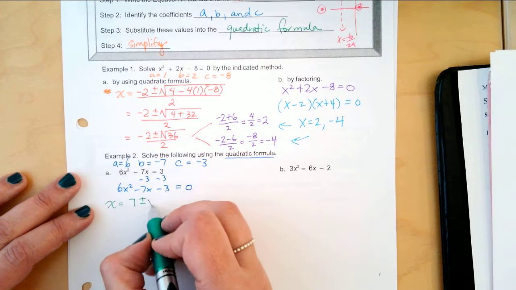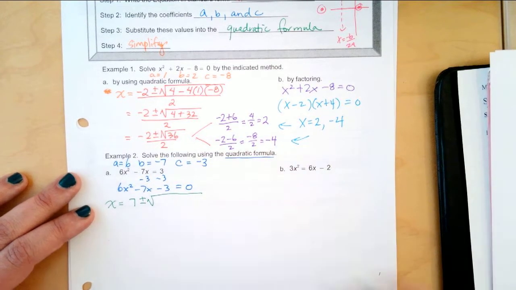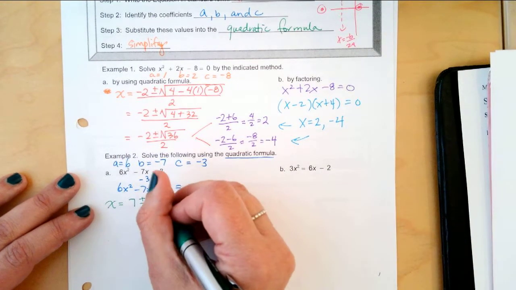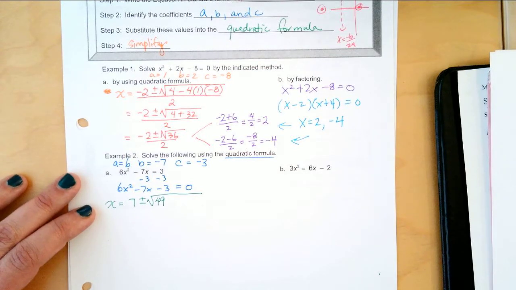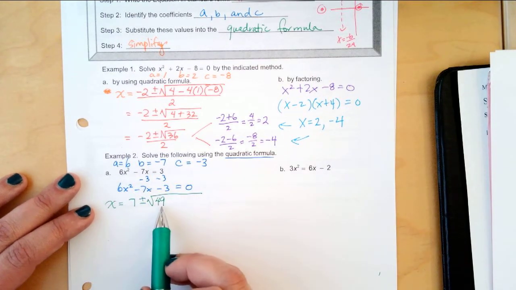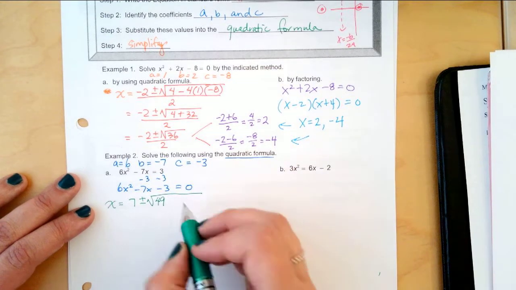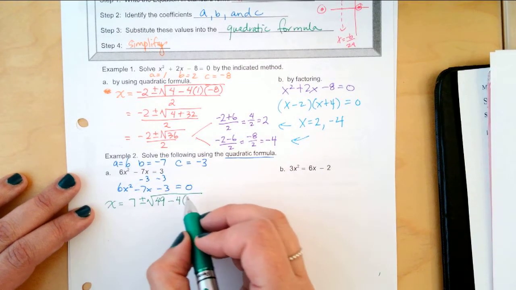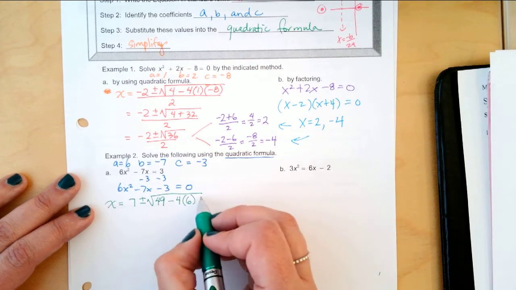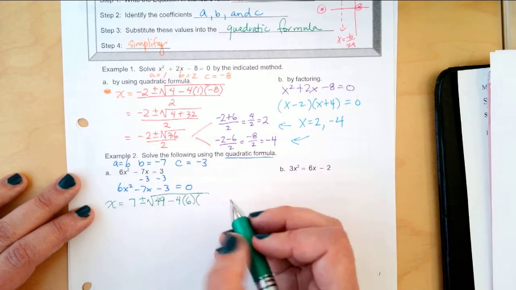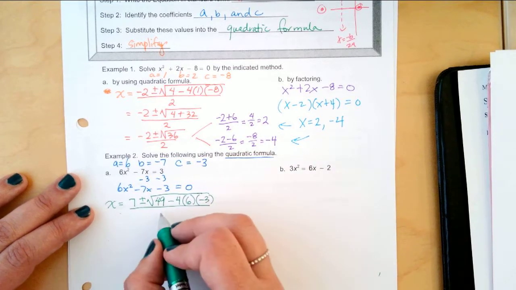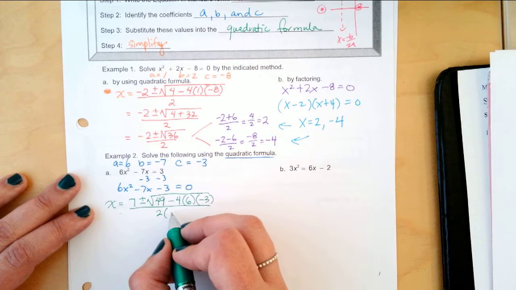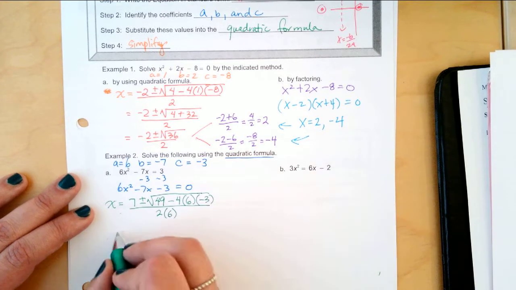Plus or minus square root b squared. What's b squared going to be? It's 49. That b squared, you guys, will always be positive, because if you square -7, you get a positive 49, okay? Minus 4 times a, which is 6, and times c, which is -3. Good. All over 2a. What's a? 6. Okay, great.